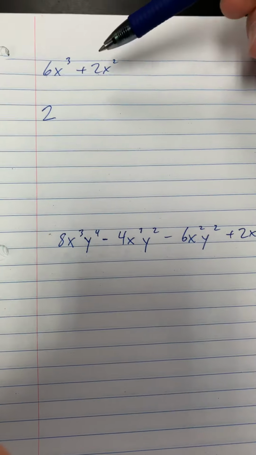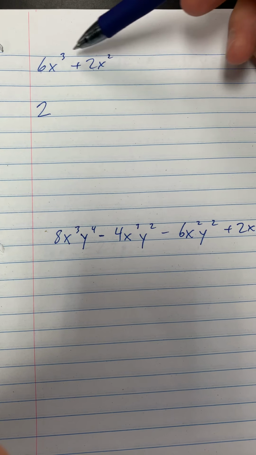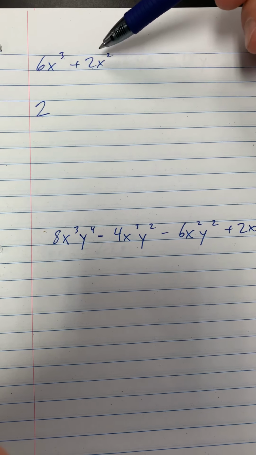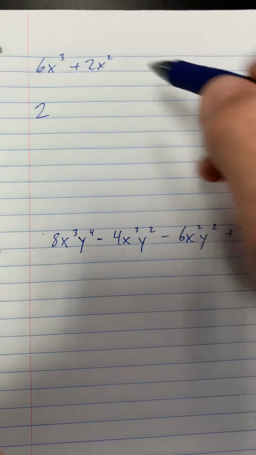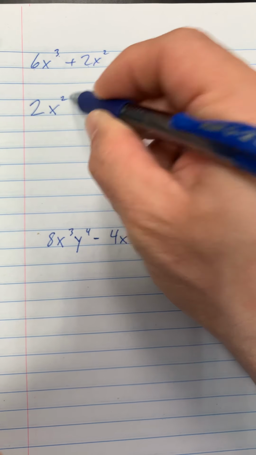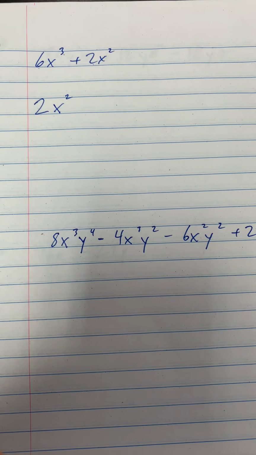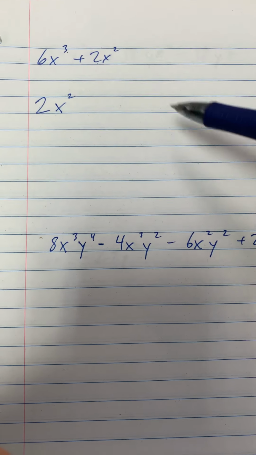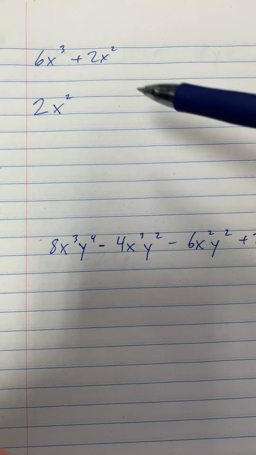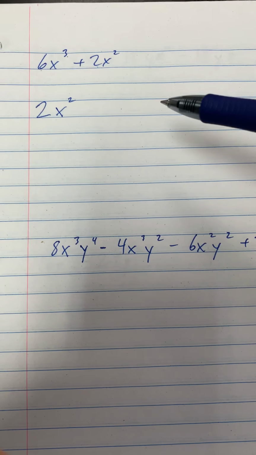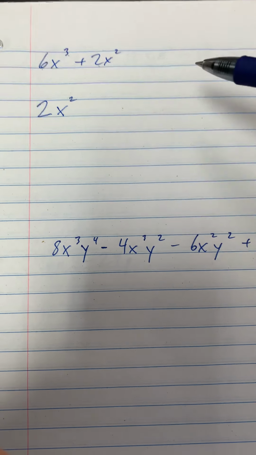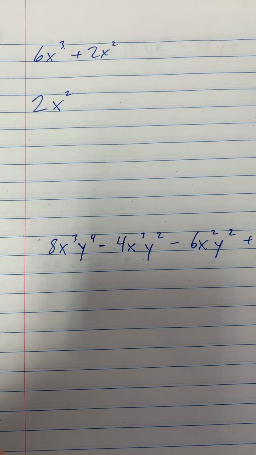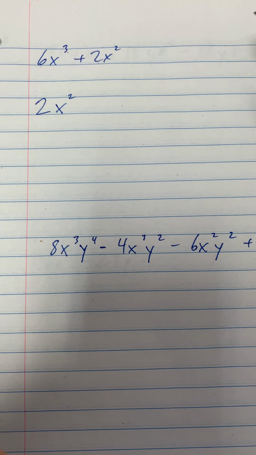Now, what's the greatest common factor between x squared and x cubed? Well, it's going to be x squared. Remember, if you need to, go back and watch the last YouTube video that I did on figuring out what the greatest common factor is, and then it kind of explains.